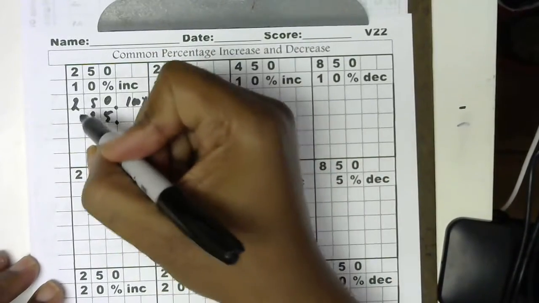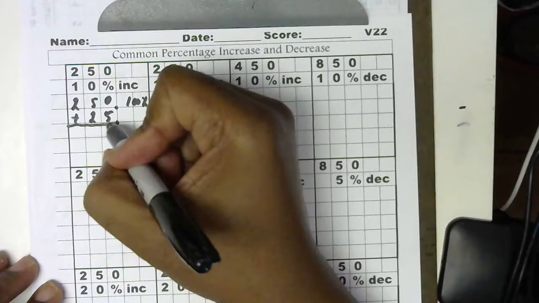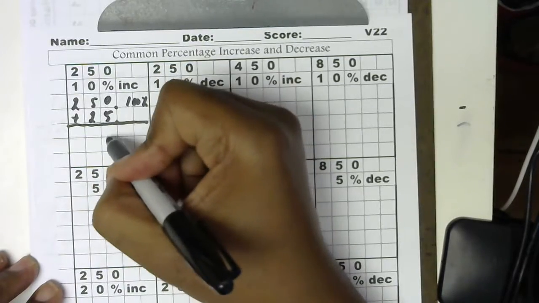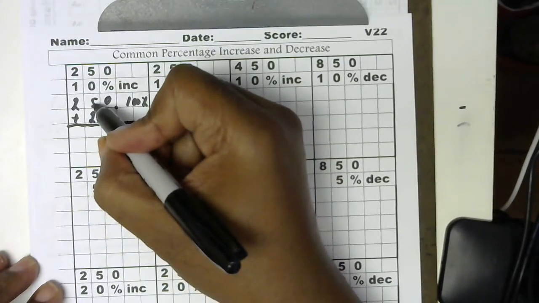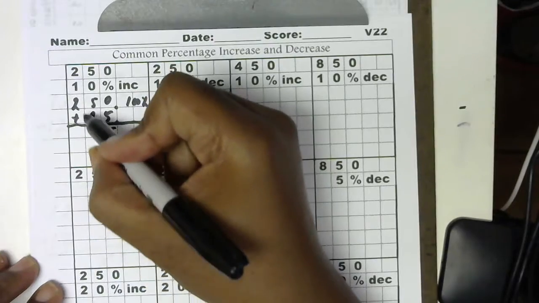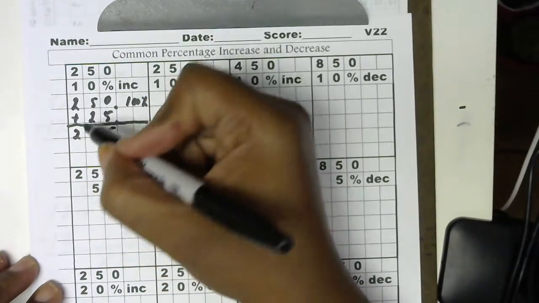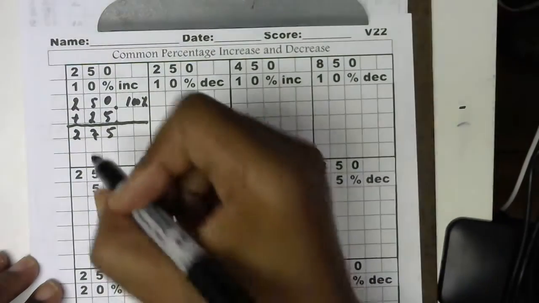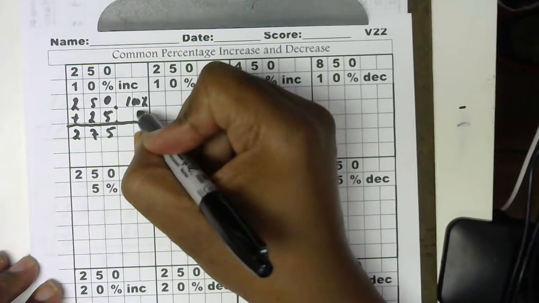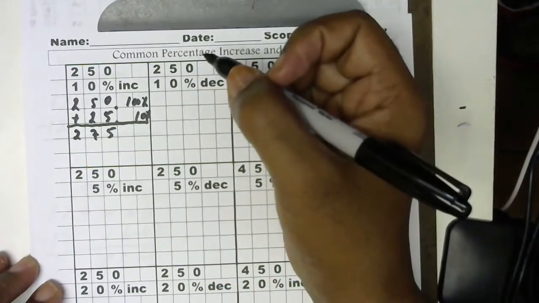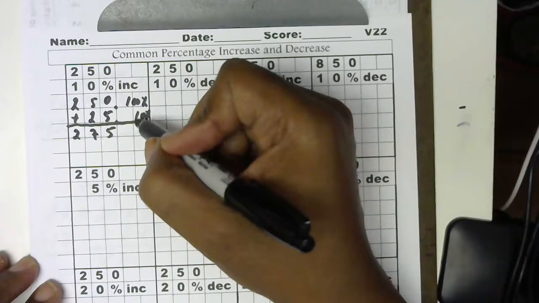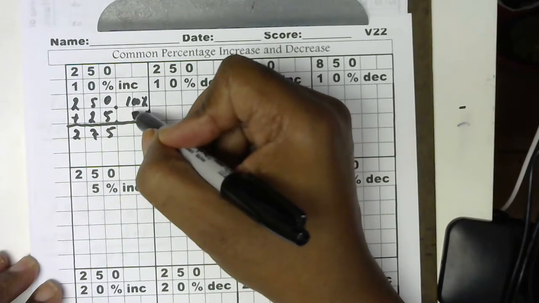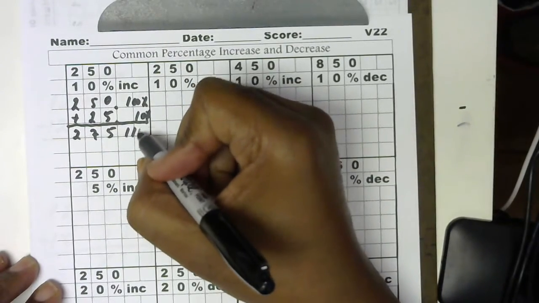All right, so this is an increase, so we're going to add these two. So 0 and 5, that's your 5. 5 and 2, that's your 7. And 2, that's your 2. And this 25 here was the 10% that we were looking for. And since we're adding these two together, 100% plus another 10% increases to 110%.